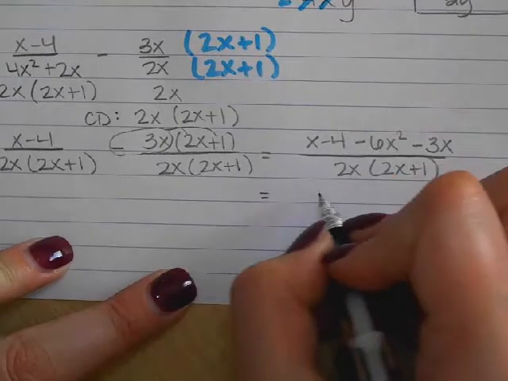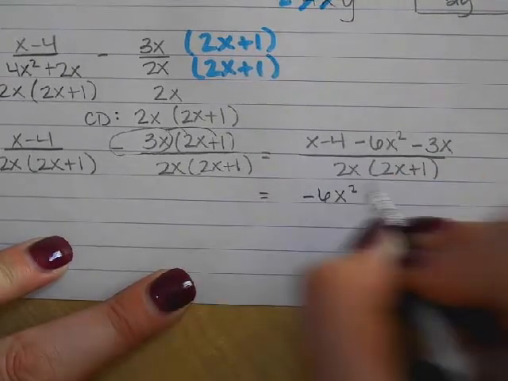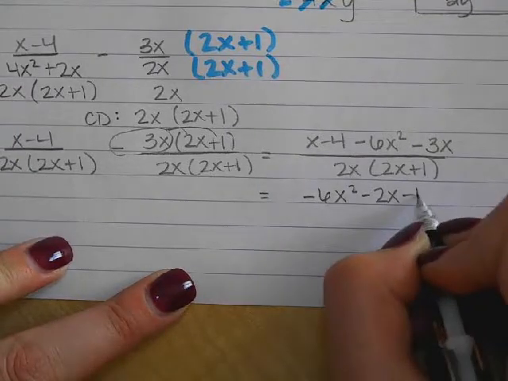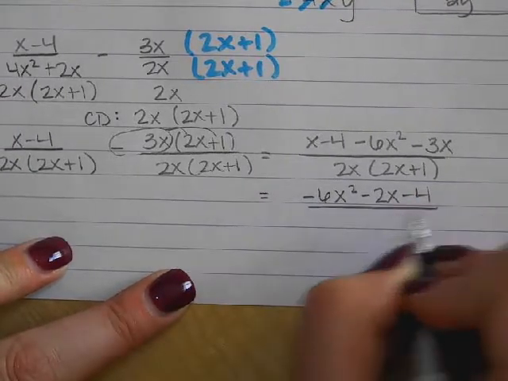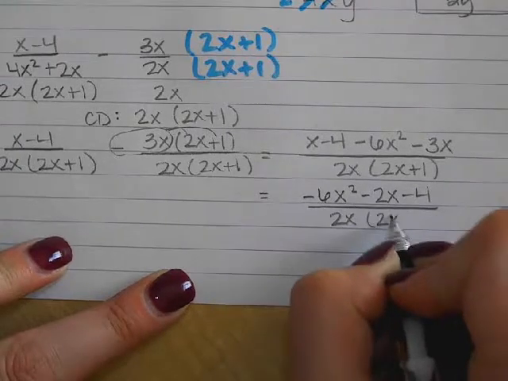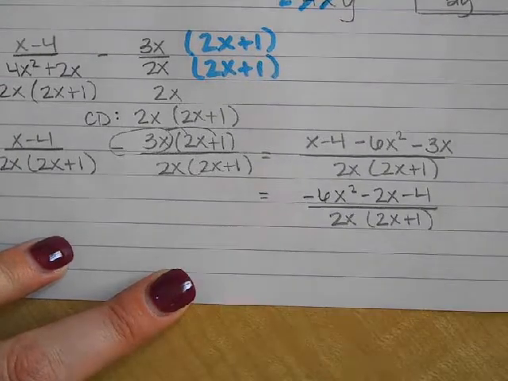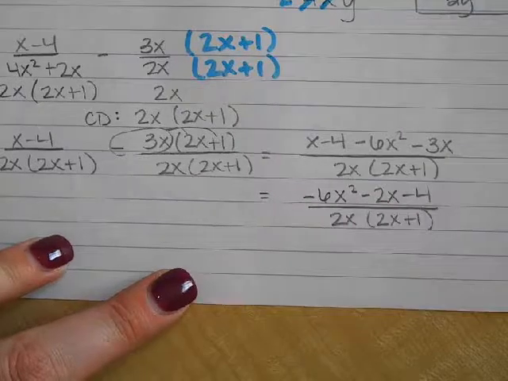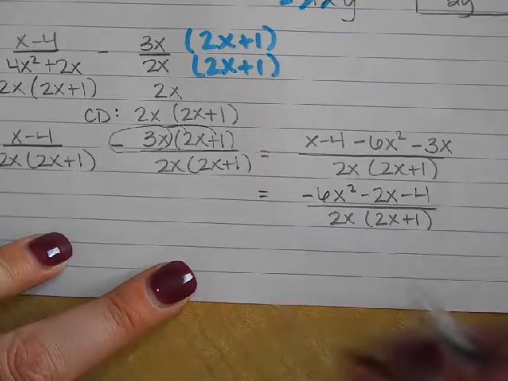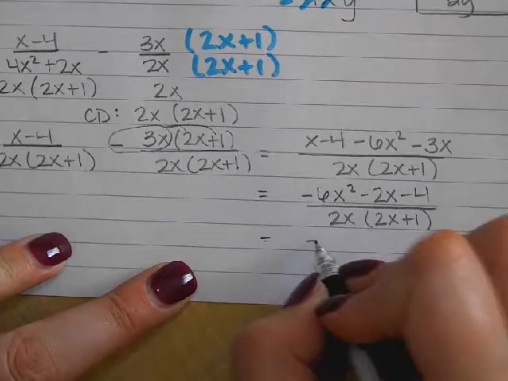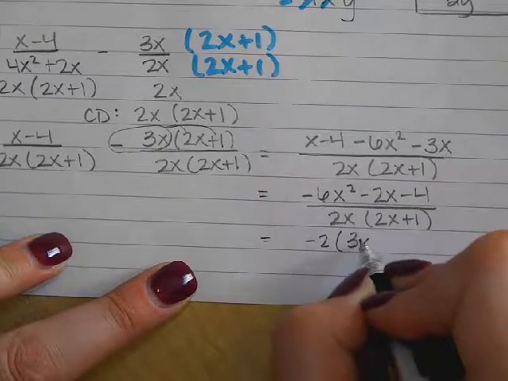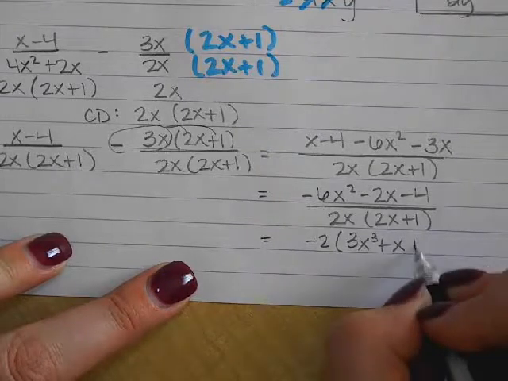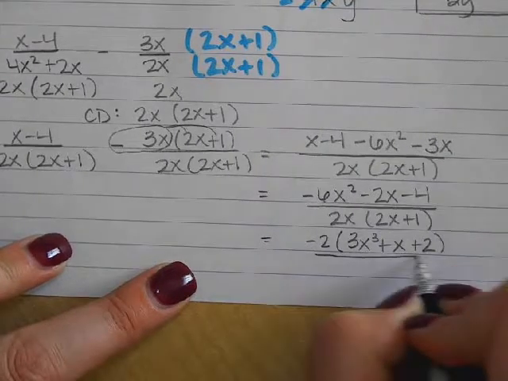So this is negative 6x squared minus 2x minus 4. And I'm going to go ahead and take out my GCF on the top. I can definitely see I have a GCF of negative 2. So 3x to the third plus x plus 2.